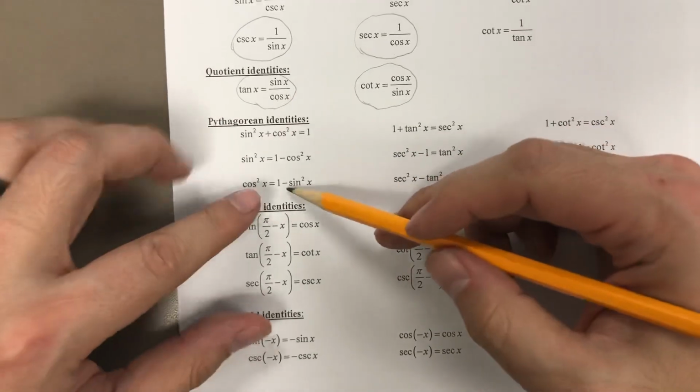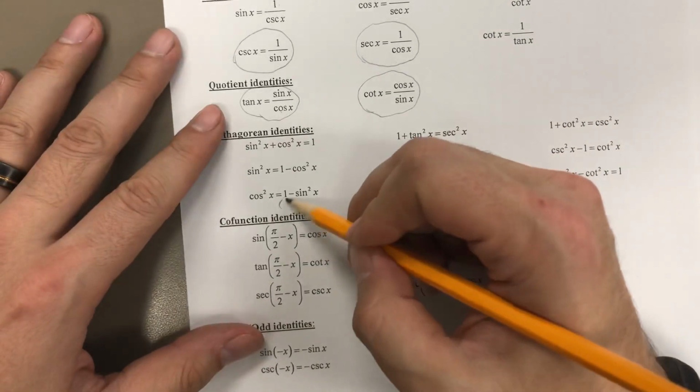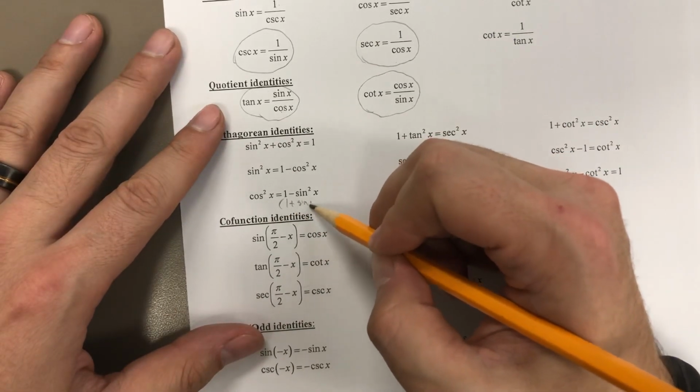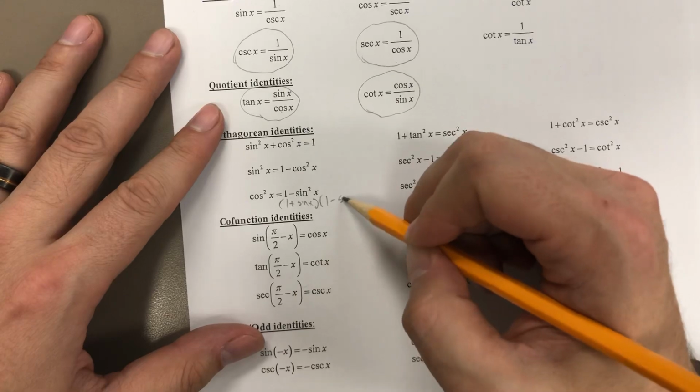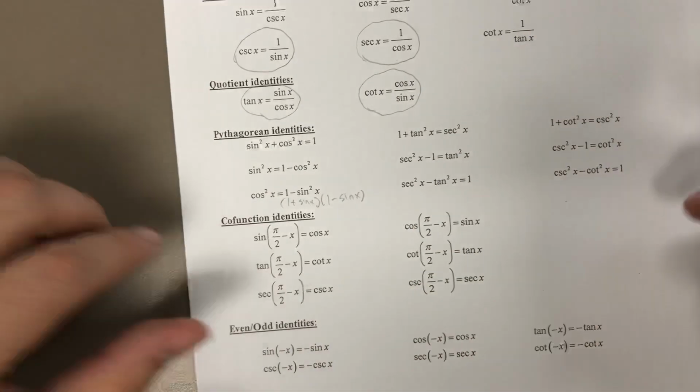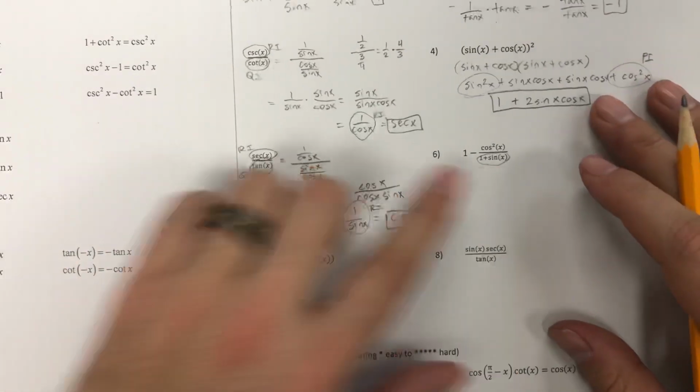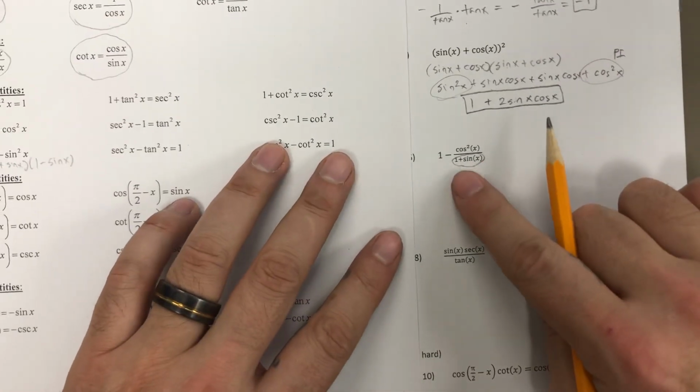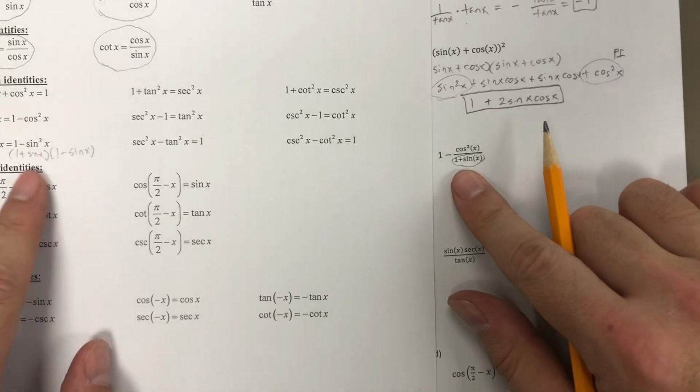So when I see that 1 minus sine squared, that's really the same as saying 1 plus sine of x times 1 minus sine of x, because it's a difference of squares factoring problem. That's why, as soon as I saw that 1 plus sine of x, I thought, hey, that's part of the factor of that.